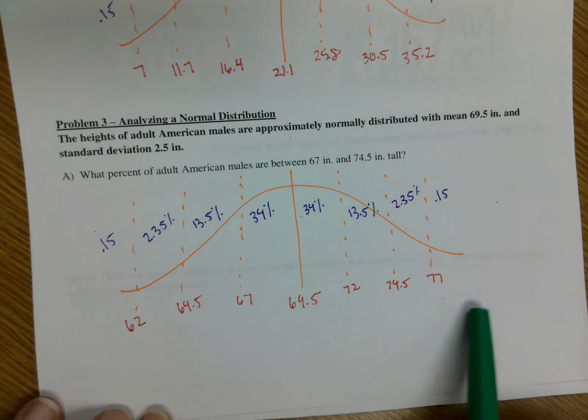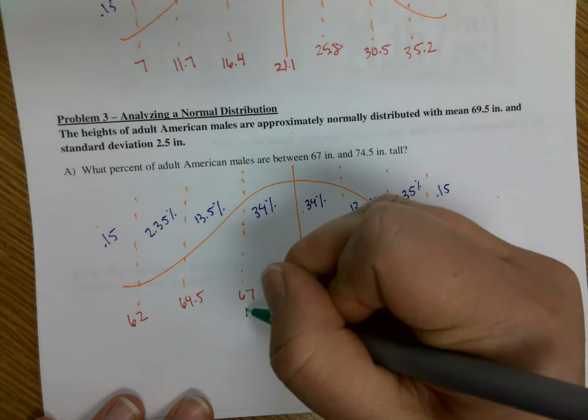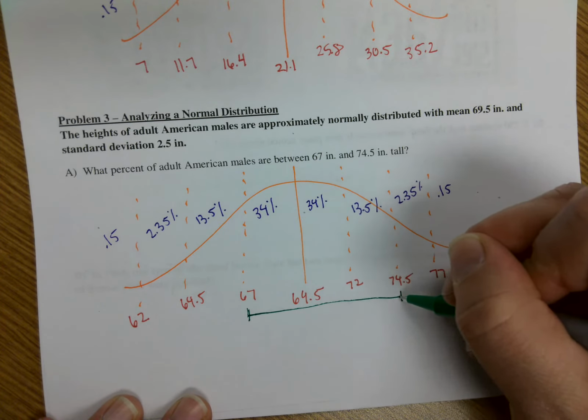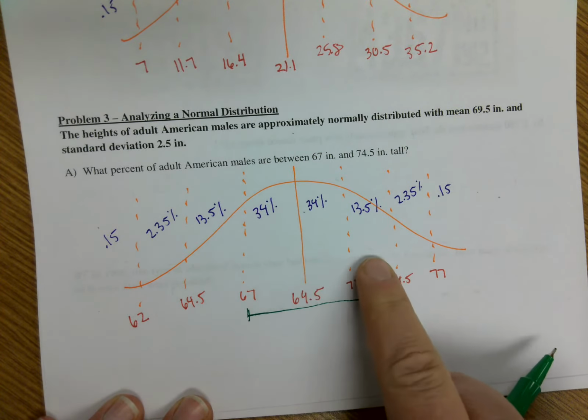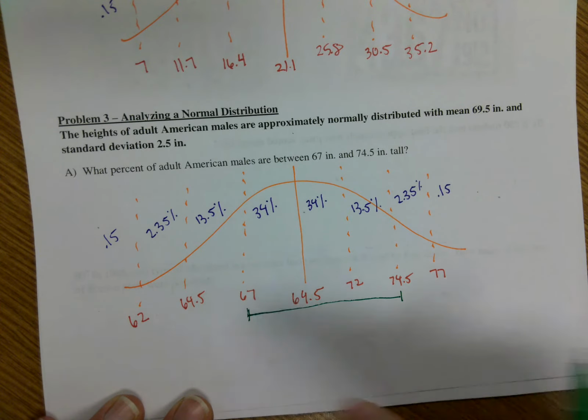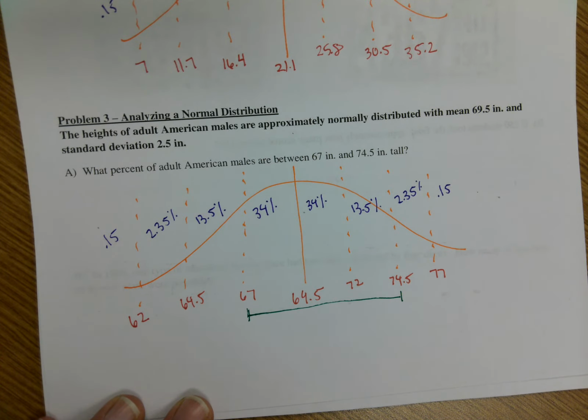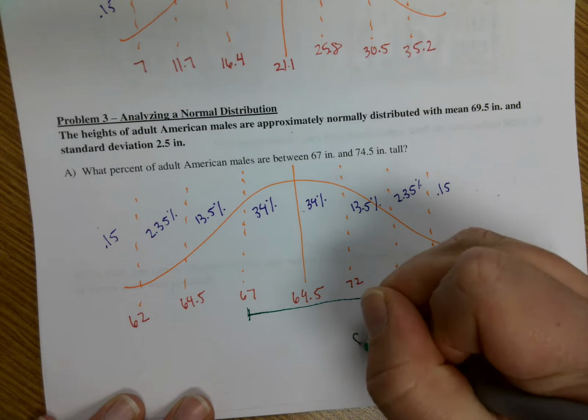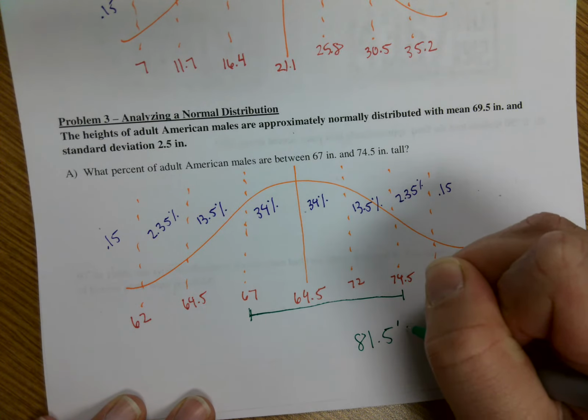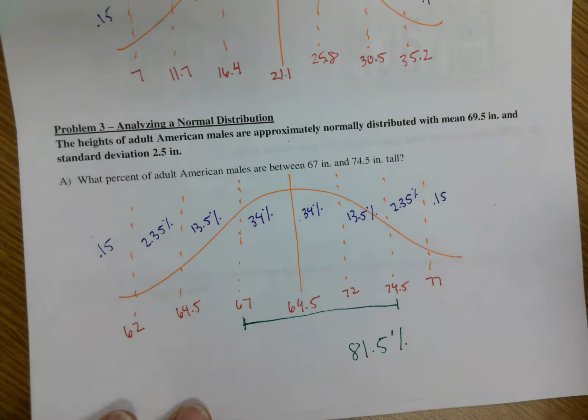Now, if these numbers don't show up here, you probably have wrong numbers here. These numbers that are being asked should correlate here. So in between 67, so right here, until 74.5 right here. So it's asking for the percent of people. So each one of these sections gives you your percentage. So that's going to include my 34 plus 34 plus 13.5. And I would get 81.5%.